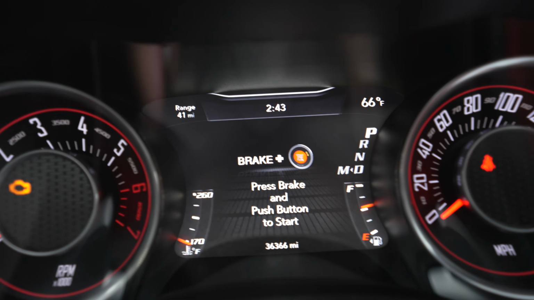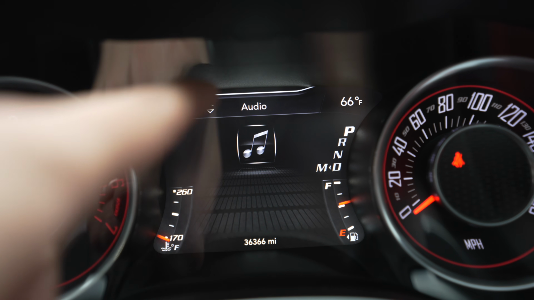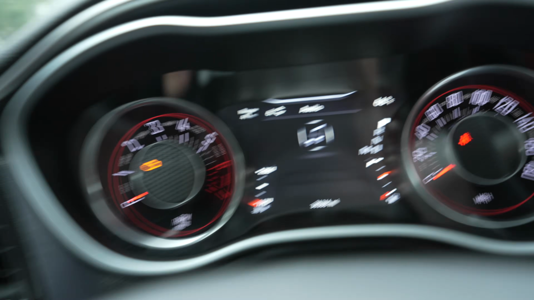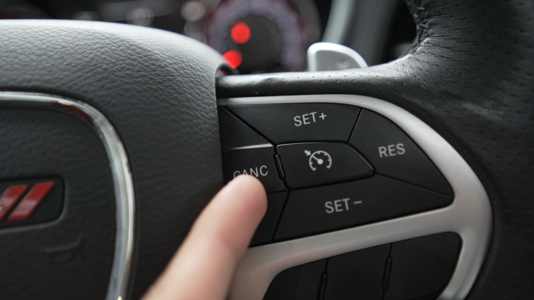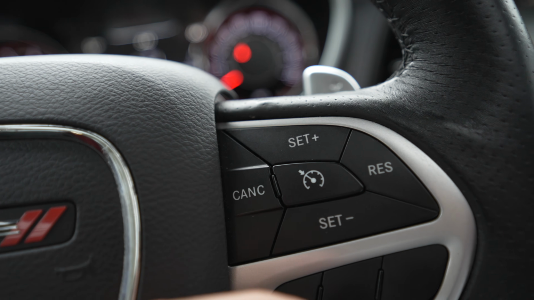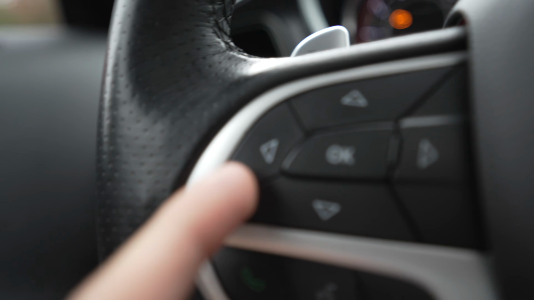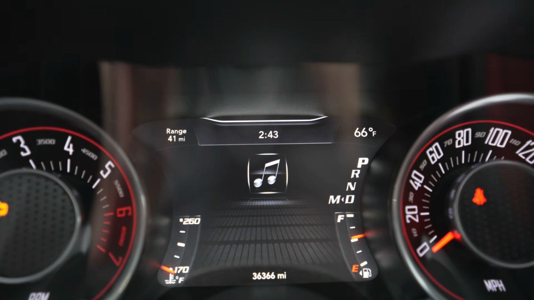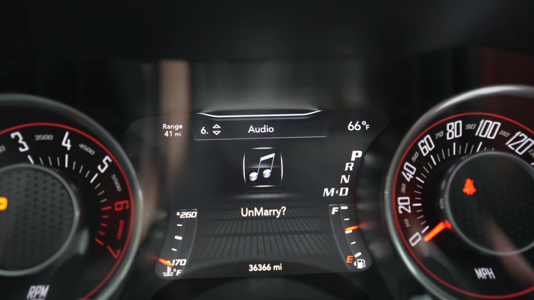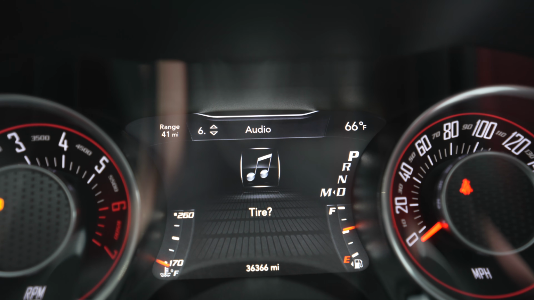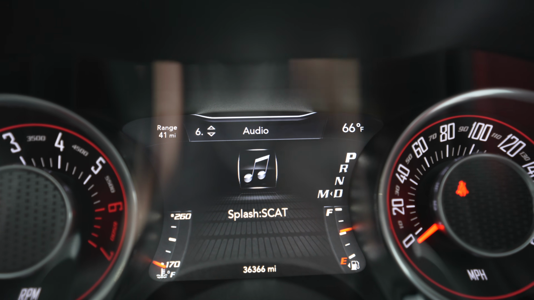So, let's go through. For starters, you want to be in your audio menu. As you see here, we are in audio. Now we're going to hold down our left arrow here and our cruise cancel button. Once we find the appropriate menu we want to be in, we're going to hit our middle button, all while holding our left button. That left arrow, hit cruise cancel until we get to comfort. Hit our middle button to select it.